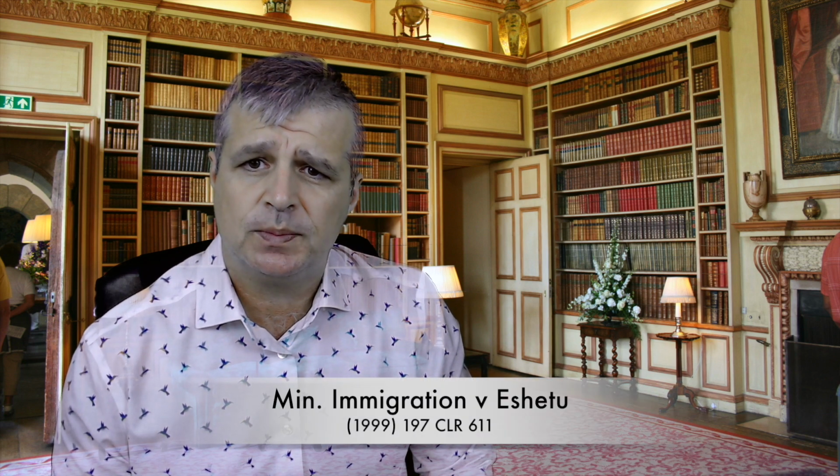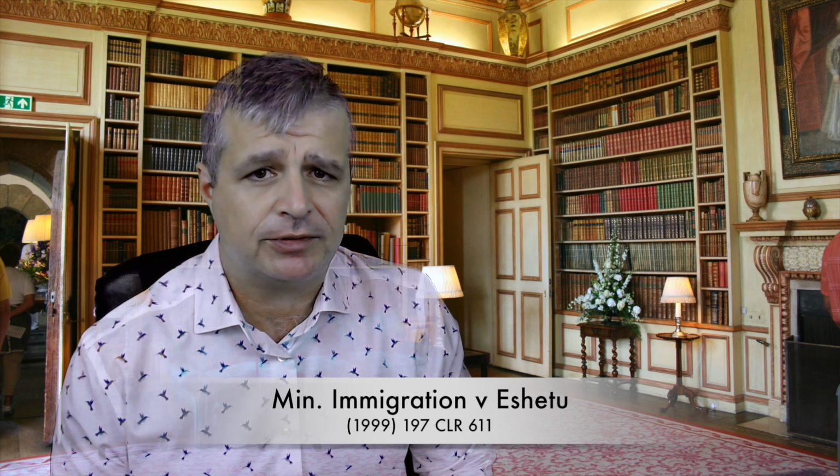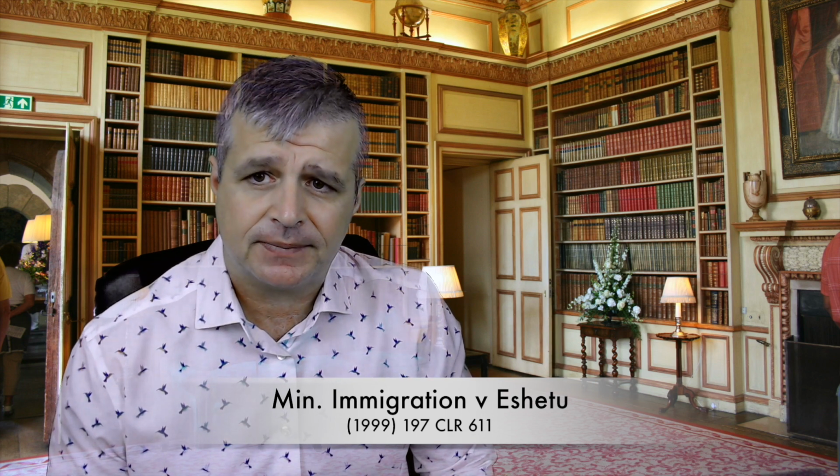The most well-known attempt in Australia is a High Court matter named the Minister for Immigration against Eshetu. Mr. Eshetu was an asylum seeker who had escaped from Ethiopia. His evidence was that he had been part of a student protest movement against the government and that he had been arrested and beaten as a result of his protest activities. His asylum claim was refused, and he claimed, and the full court of the Federal Court accepted, that the department had not properly turned its mind to the circumstances of his arrest and imprisonment. The High Court, however, disagreed.